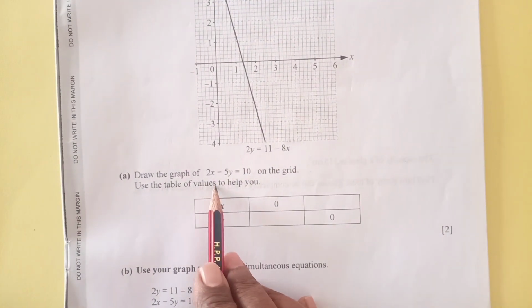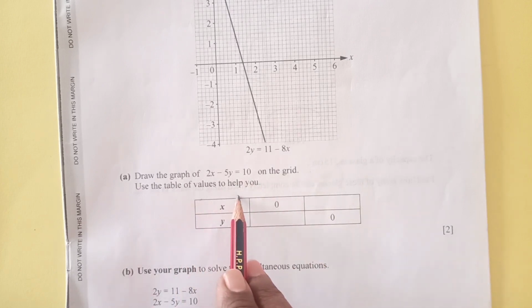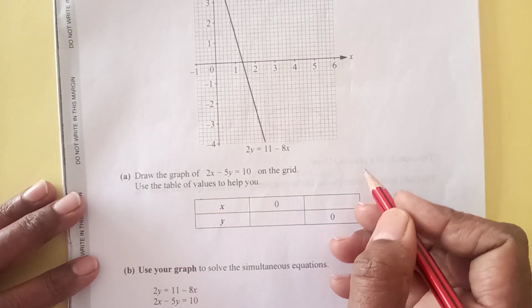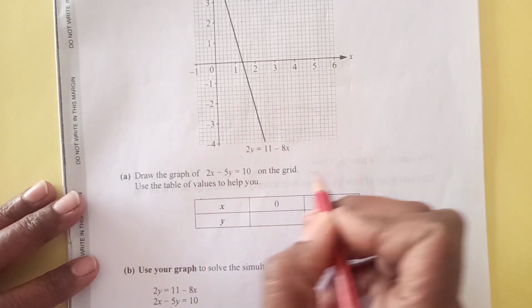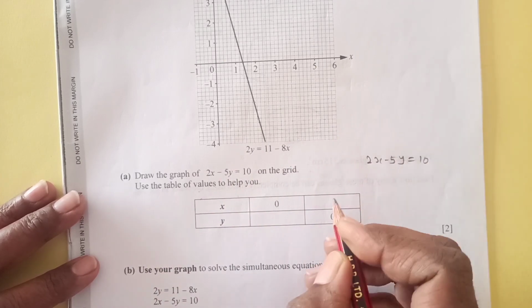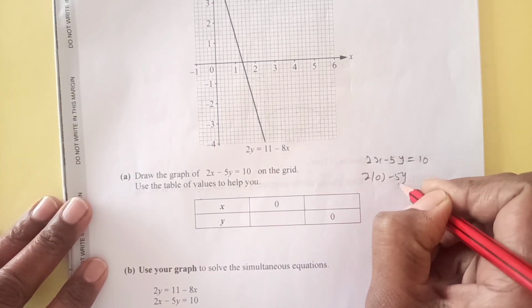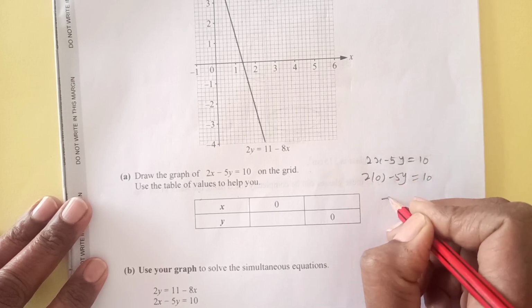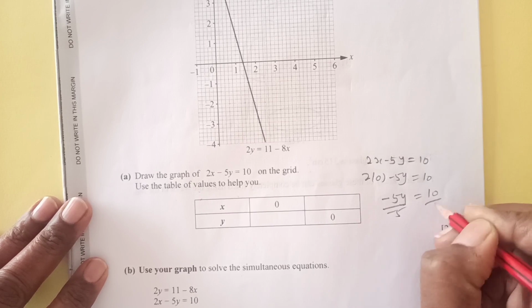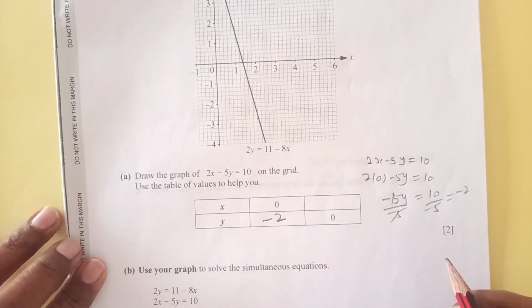Draw the graph of 2x minus 5y equals 10 on the grid. Use the table for the two values to help you. So now the equation is 2x minus 5y equals 10. When x is 0, this becomes 0 minus 5y equals 10, divide by negative 5, so this is going to be minus 2. So y is minus 2.